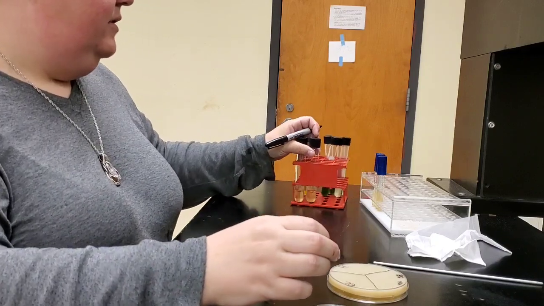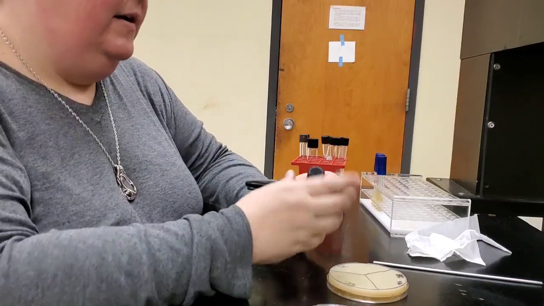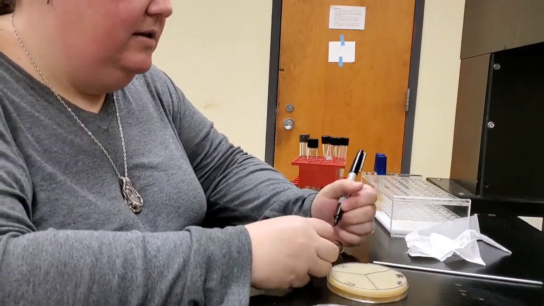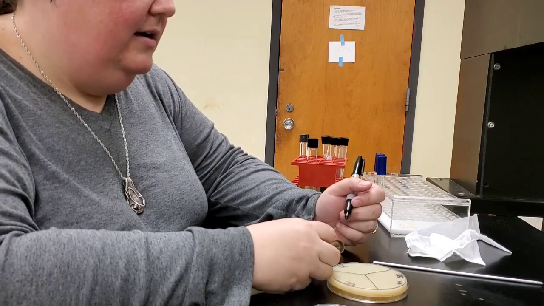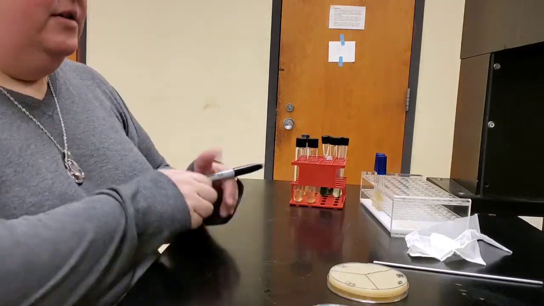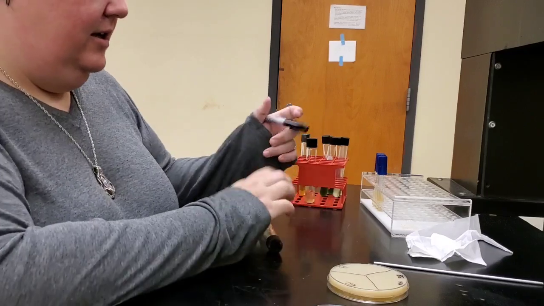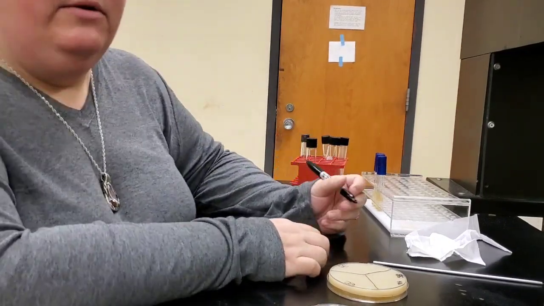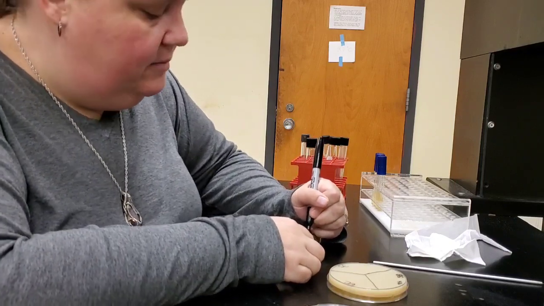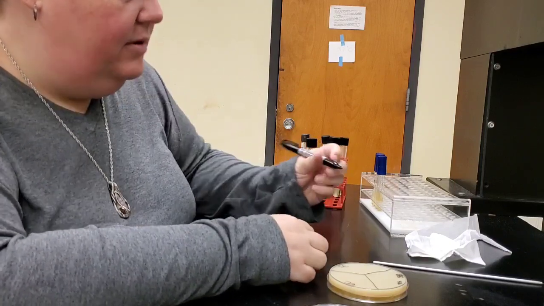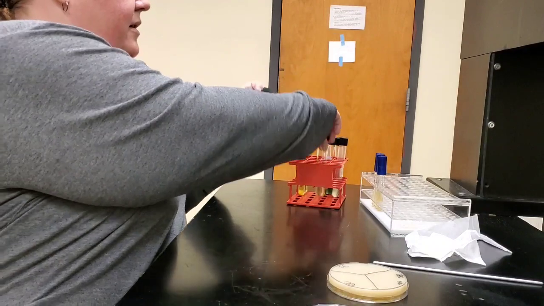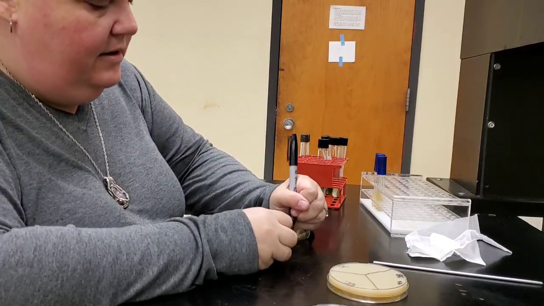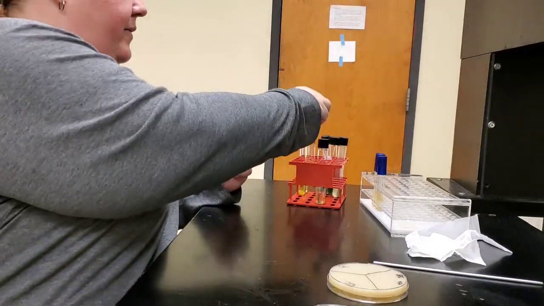And we're also going to test for gelatinase production. We test for gelatinase production in a tube of nutrient gelatin. We're only going to test 2 microorganisms, Bacillus subtilis in one tube, and Escherichia coli in the other tube.